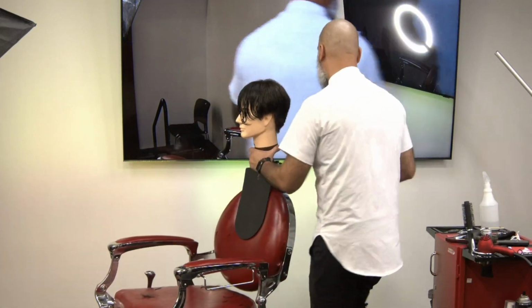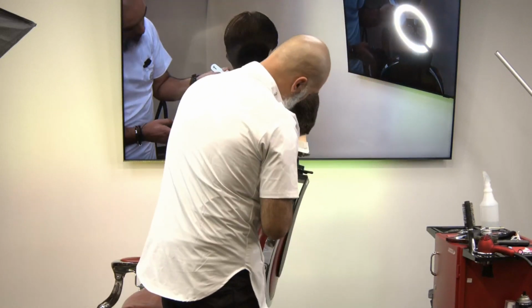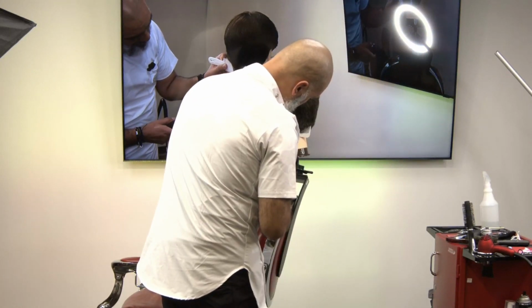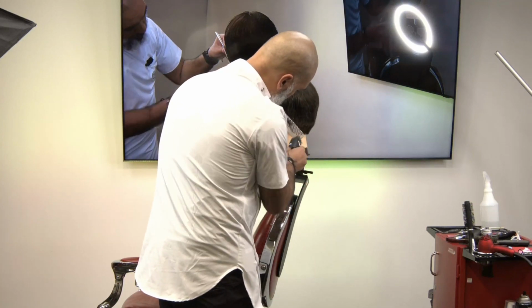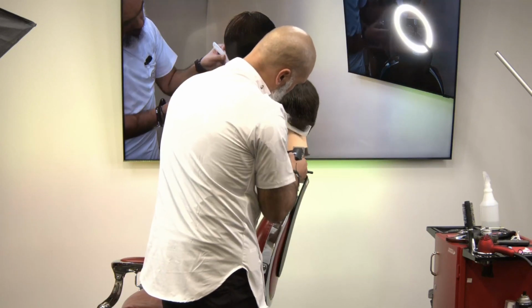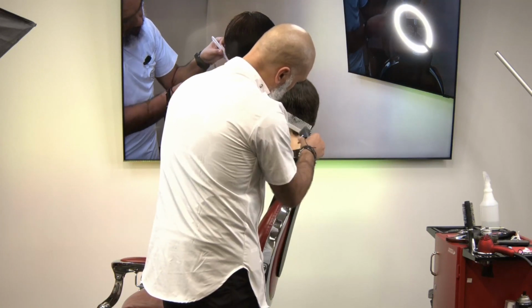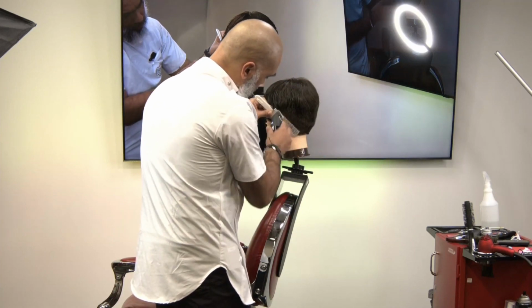It doesn't have to be to the skin. It just needs to be tapered. So here, right to the nape, pull this out. There's my guide up top, trim that. Same thing here, trim that. Get that little bit, there's a little weight line right there. So all I'm doing is getting that little bit of weight line out. Little weight line right there.